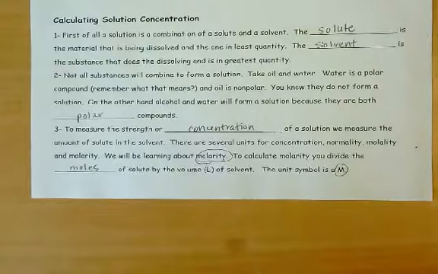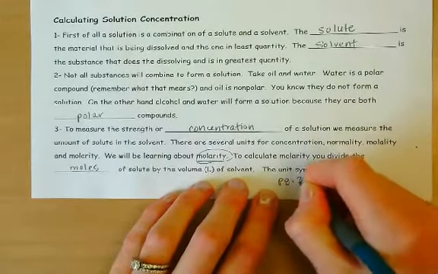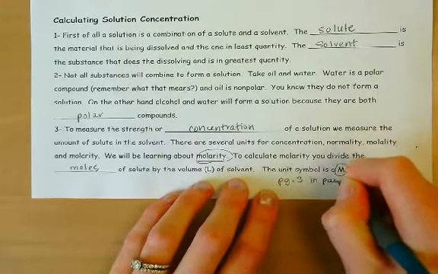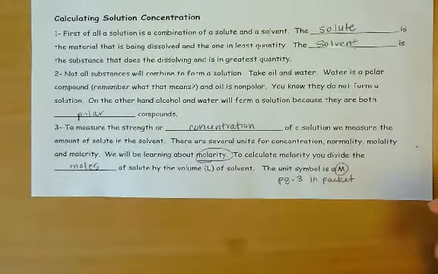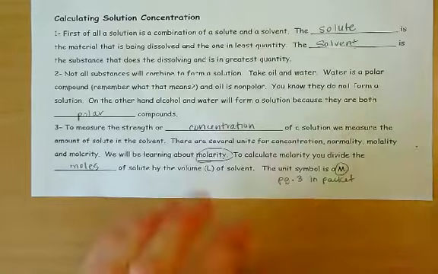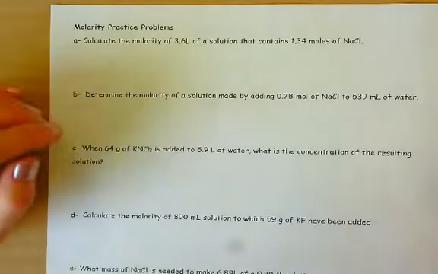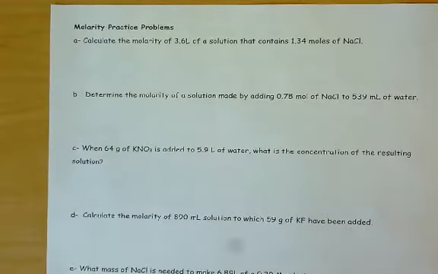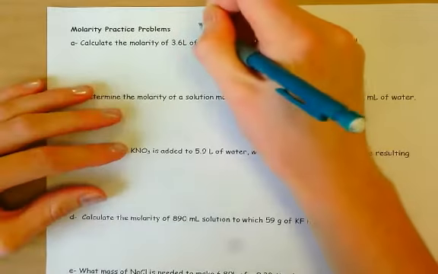Okay, if you would like to find the equation for molarity, you're going to go to page 3 in your packet, the formula page, and you'll be able to locate it there. I'm going to write it on the back of the sheet. So go ahead, flip your sheet over. And we're going to do some practice problems. Alright, if you have not located the formula yet, I'm going to write it up here for you.